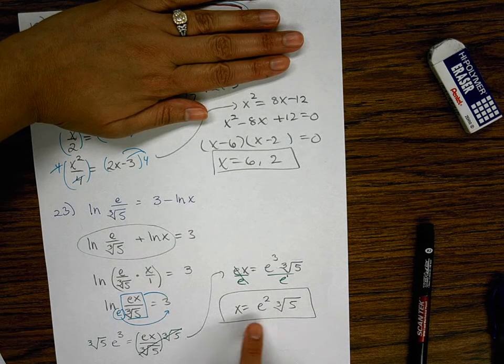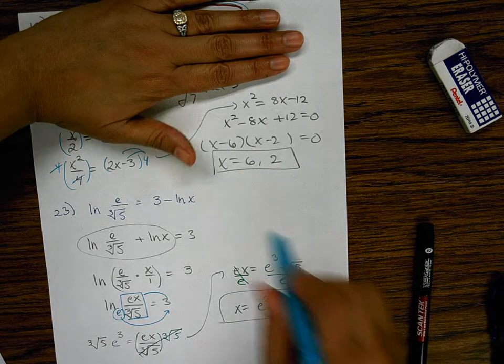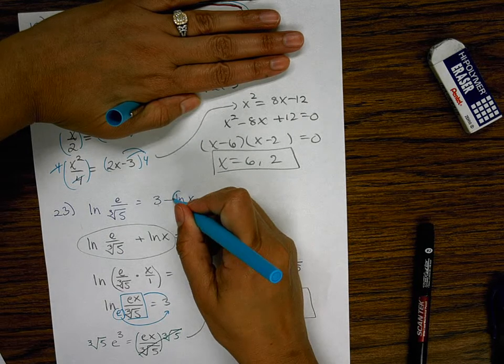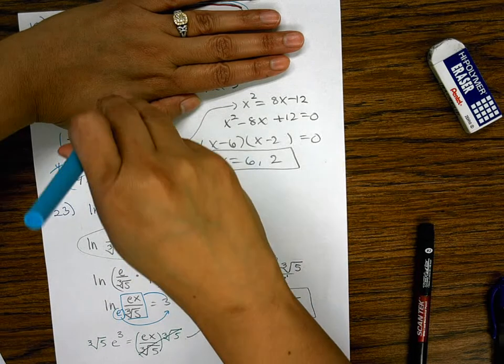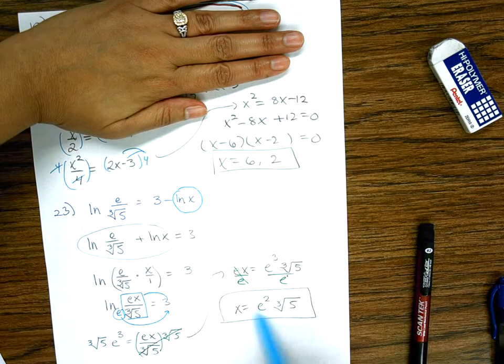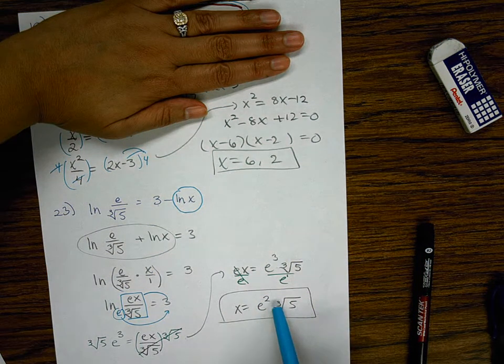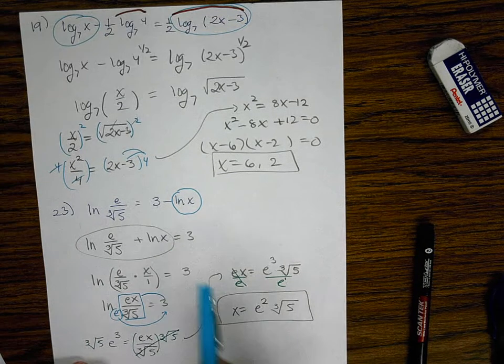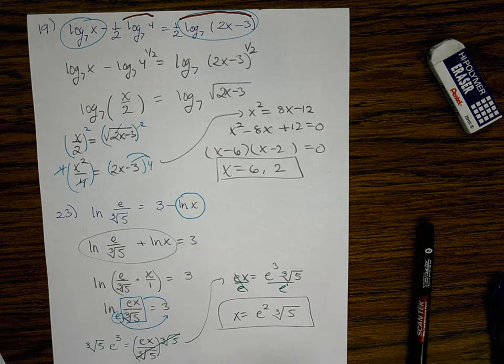So let's test it again. The only place there is an x is right here, so we don't have to worry about plugging it in the calculator, because this is positive. E squared is positive, the cube root of 5 is positive, two positives being multiplied is a positive, so you plug it in right there. Ln of a positive is going to work.